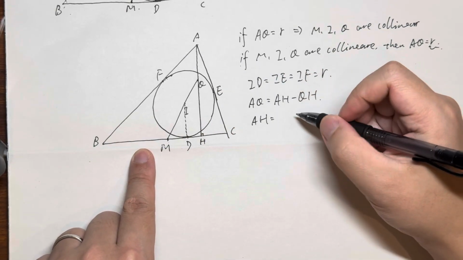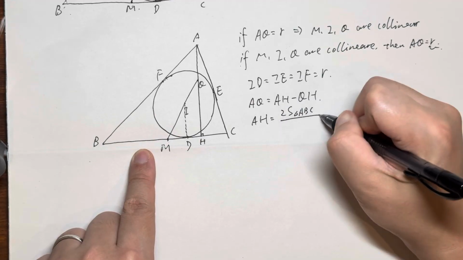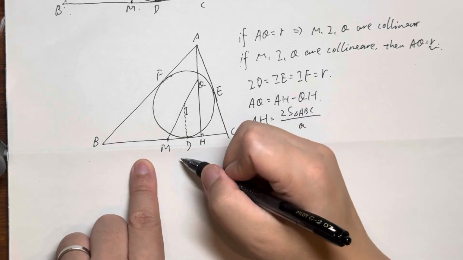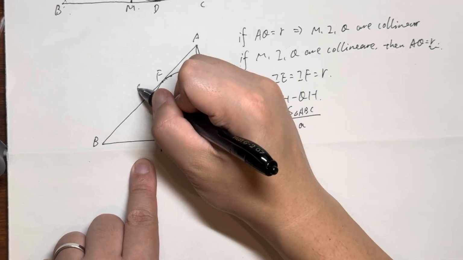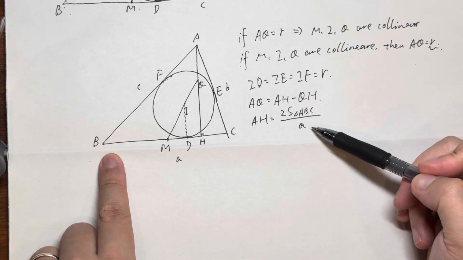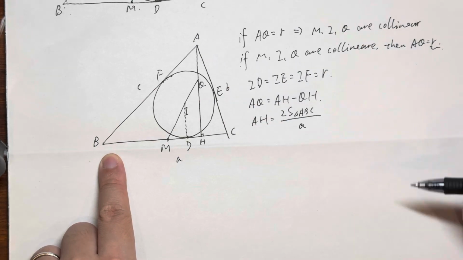How can we calculate the length of AH? AH equals twice the area of triangle ABC divided by the length of BC, that is a. So twice the area of triangle ABC divided by a, that's AH, the altitude.